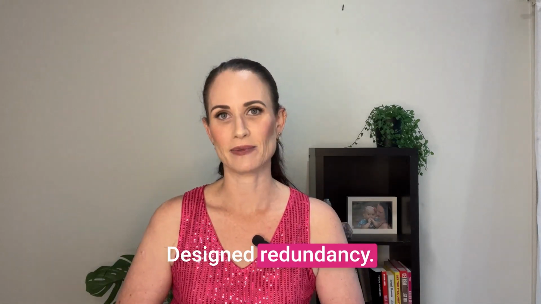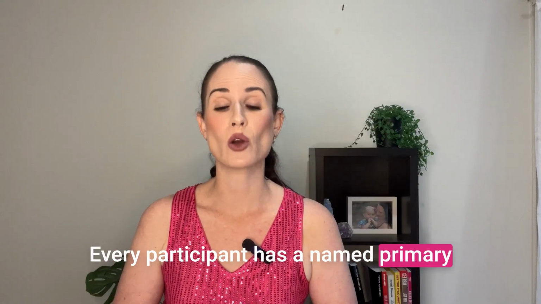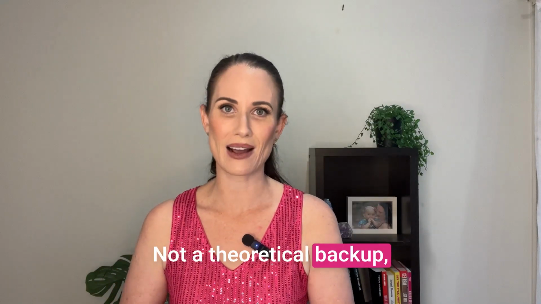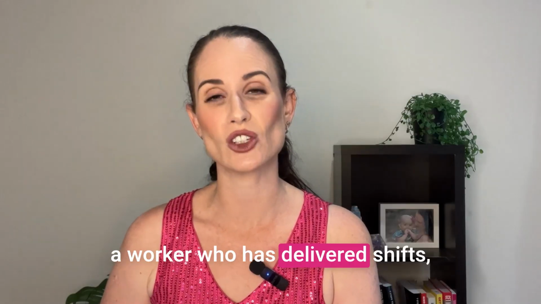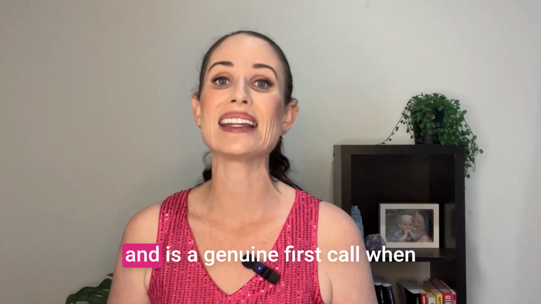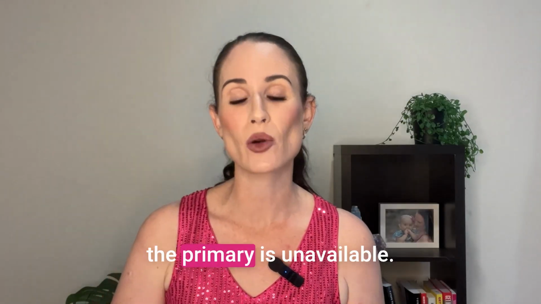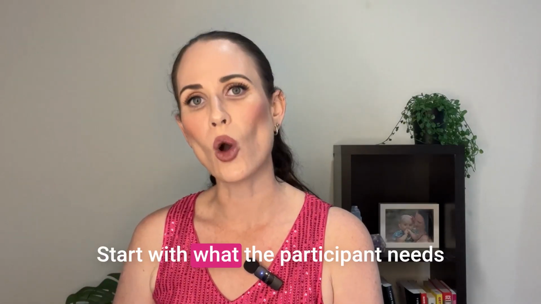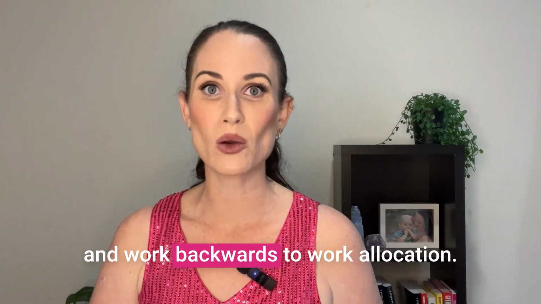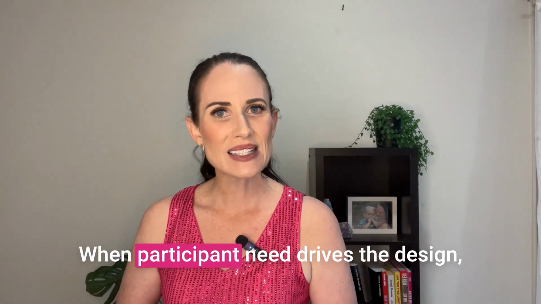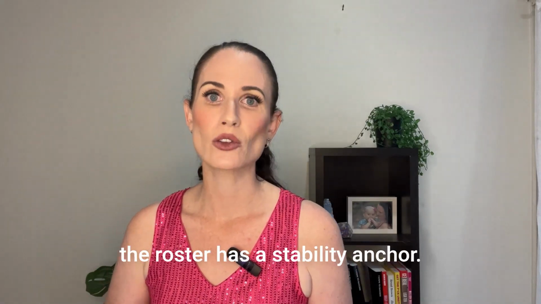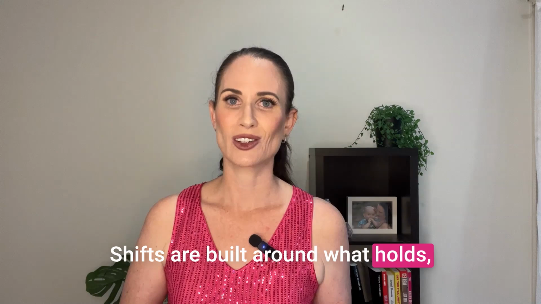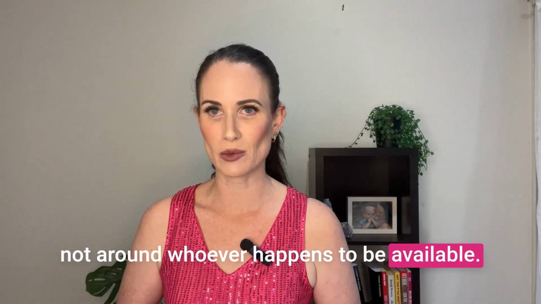Designed redundancy. Every participant has a named primary worker and a named secondary worker, not a theoretical backup, a worker who has delivered shifts, knows the participant, and is a genuine first call when the primary is unavailable. Shift design for stability. Start with what the participant needs and work backwards to worker allocation. When participant need drives the design, the roster has a stability anchor. Shifts are built around what holds, not around whoever happens to be available.